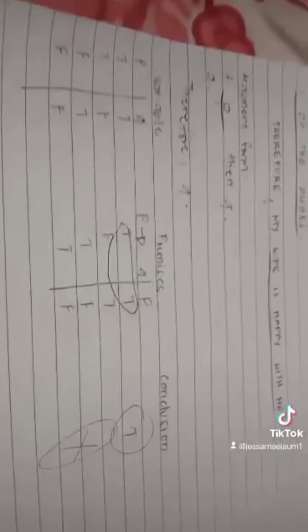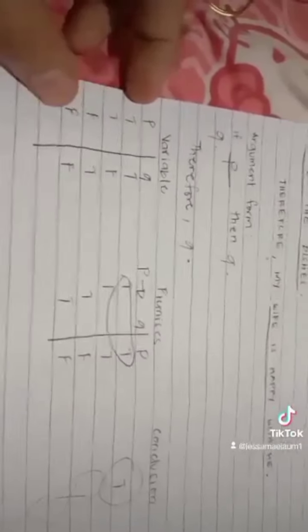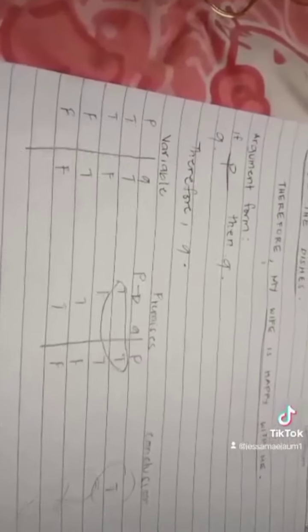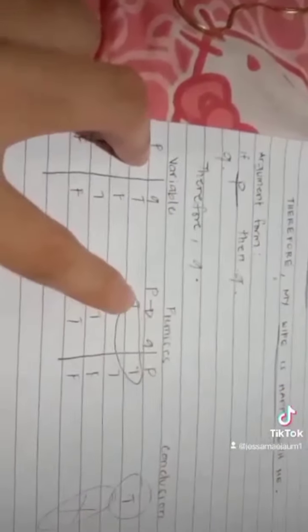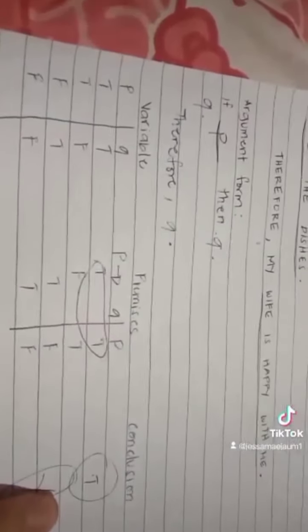So the premises are true, false, true, true. We only copy the premises here. So here in the conclusion, since here is true and true, the conclusion will be true. So here it doesn't matter at all.